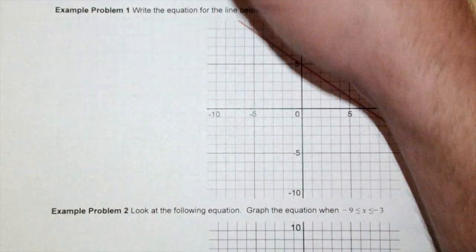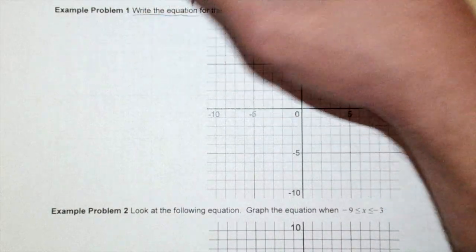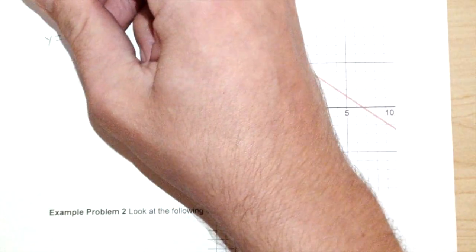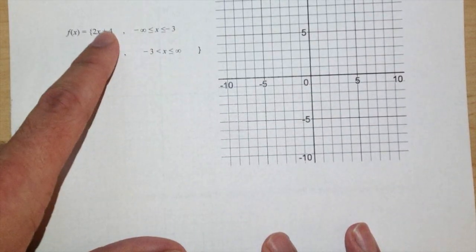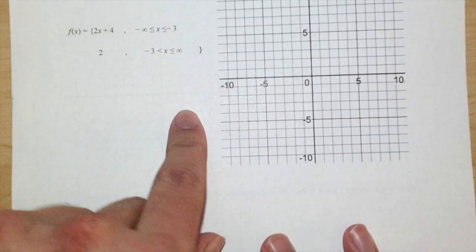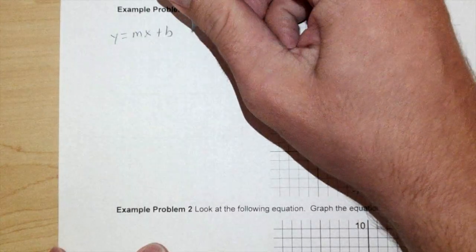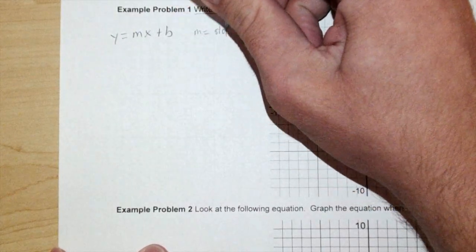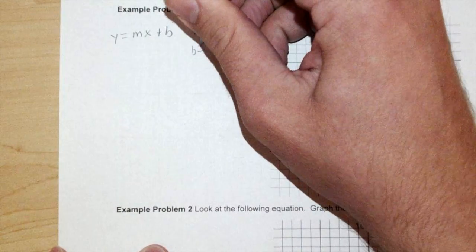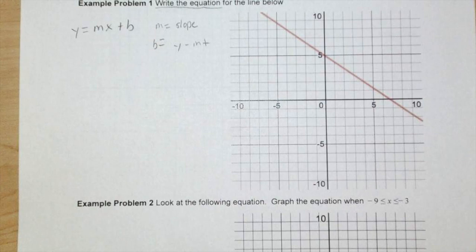Okay, so first, anytime you have to write an equation, we know we want it in y equals mx plus b form. So when you're writing your piecewise, it's either going to be y equals mx plus b or just a number that represents a horizontal line. So you want it in mx plus b, where m equals slope and b equals y-intercept. Now, let's talk about where that can be tricky.